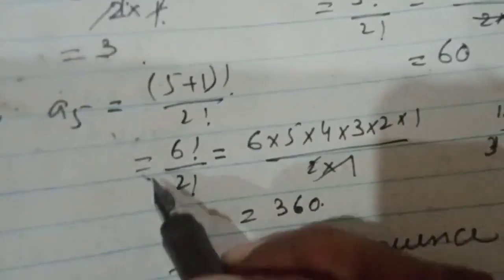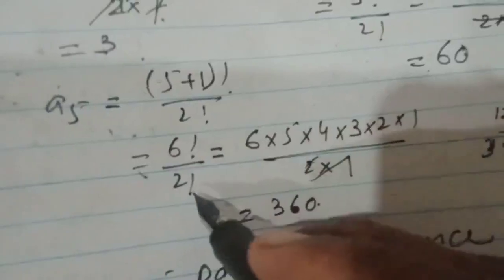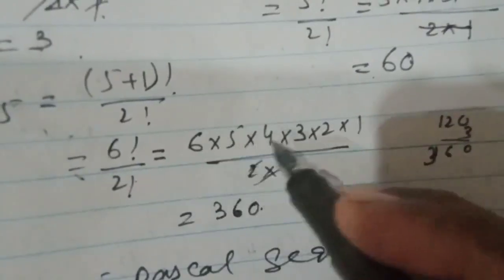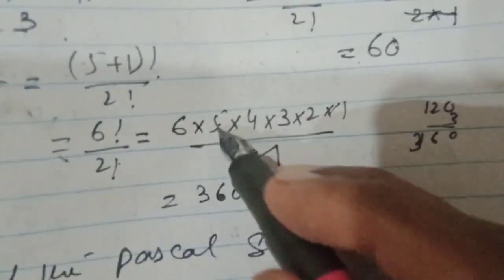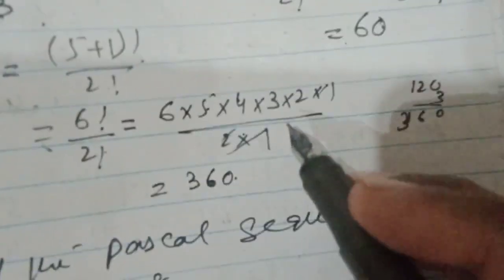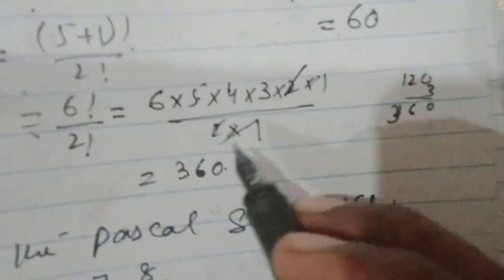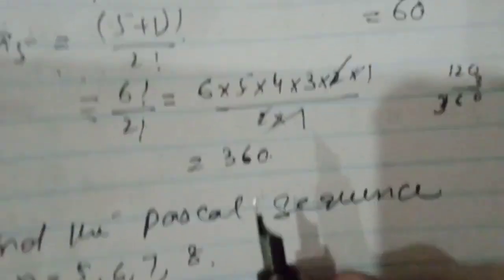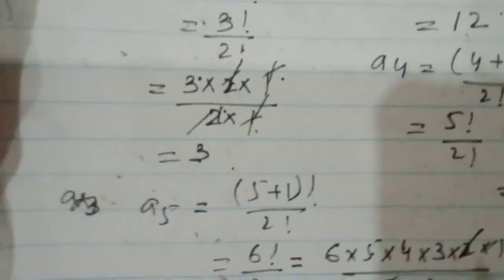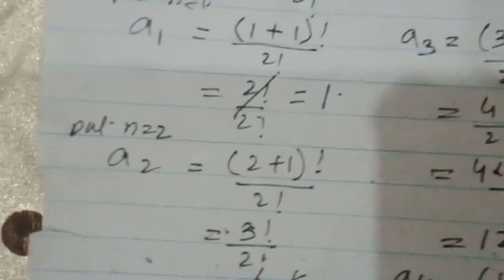Now the fifth term, 5 plus 1, 6 factorial upon 2 factorial, again 6 5 4 3 2 1, and 2 1 will be cancelled out, and 6 times 5 is 30, 30 times 4 is 120, 120 multiplied by 3, this 2 is cancelled, you have 360. Now these are your first 5 terms. You have used the factorial formula.